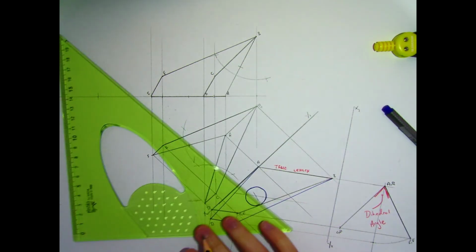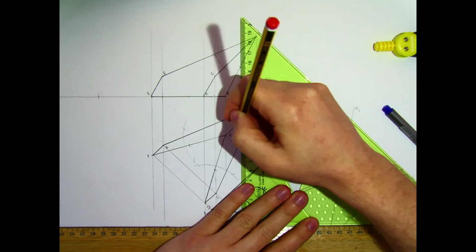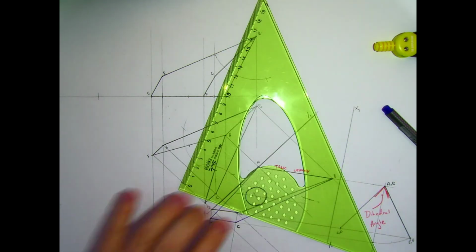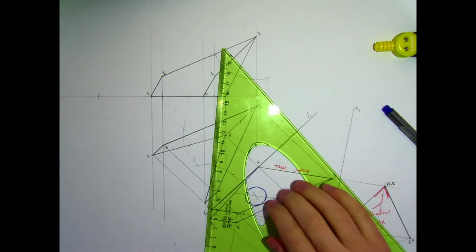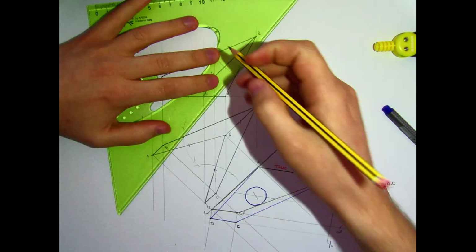So that's the midpoint of that line there. Finding that in plan, it's going to be just directly below it, so just project that down onto it. Okay, so that gives me the plane, or the start of the plane, the projections of the plane.